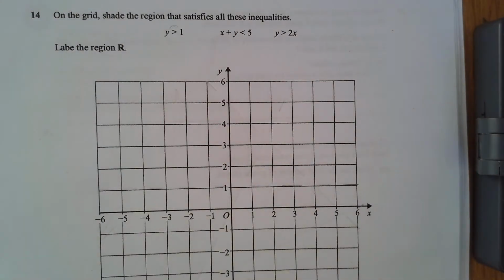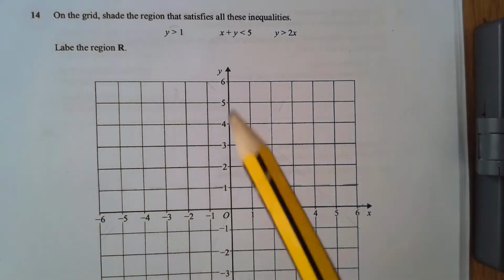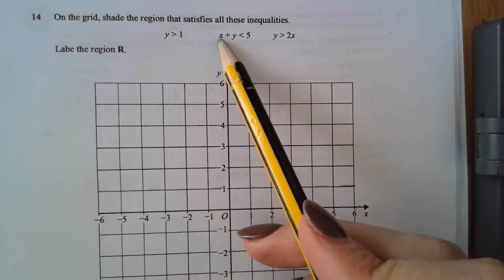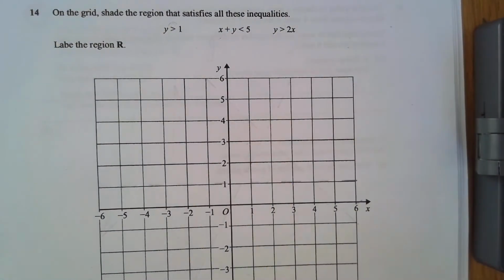Question 14, paper 2, 2017 for Edexcel. Question 14 says, on the grid, shade the region that satisfies all of these inequalities. You've got y is greater than 1, x plus y is less than 5, and y is greater than 2x.